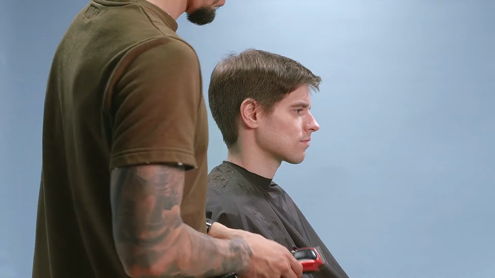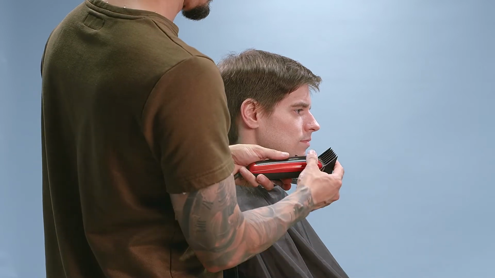Step 4 is complete. Step 5. Blend lengths of haircut. Use the attachment comb that is one length shorter than the previous attachment used and cut about a ½ inch below the previous section.